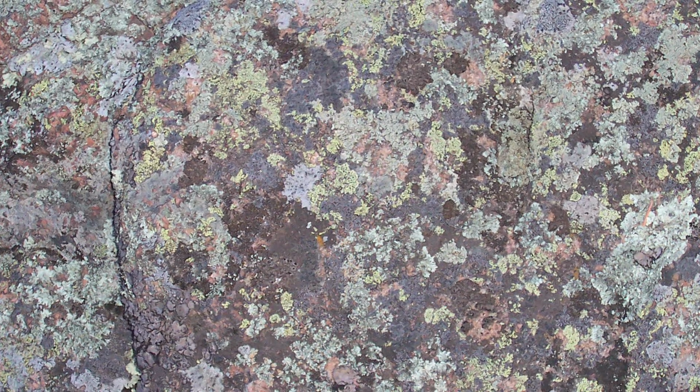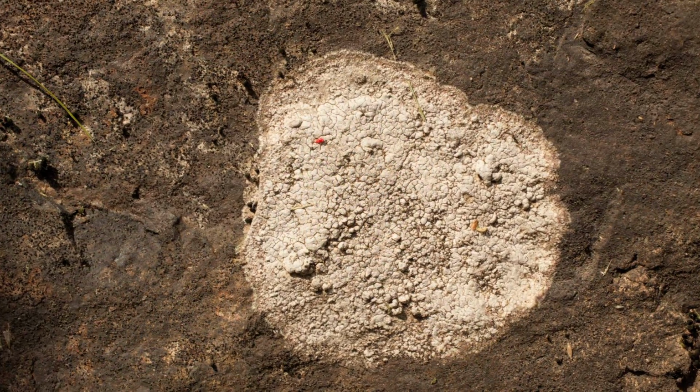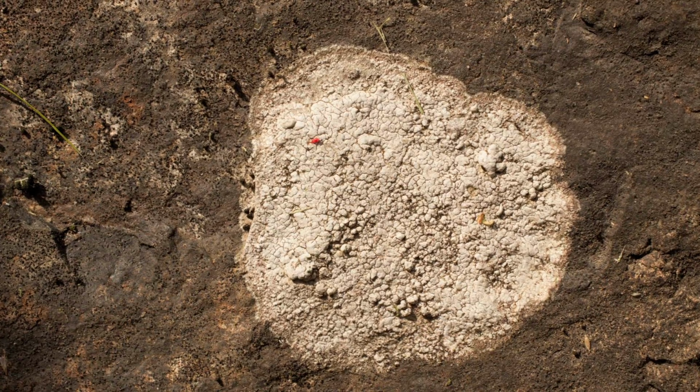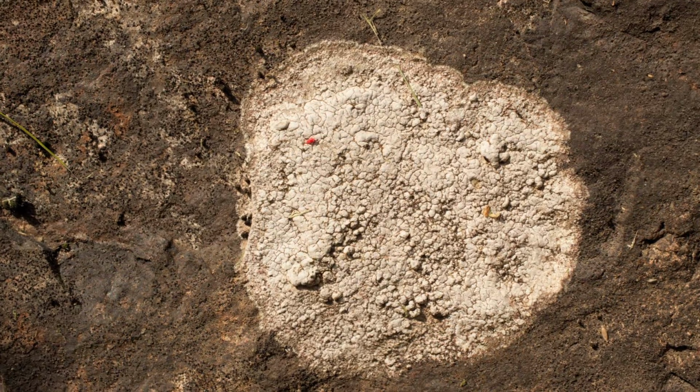These pretty formations are not just stains on a rock, but are alive. They are species of lichen, a curious organism that is found everywhere. Lichen puts down footings, is slow-growing, and clings mightily to its substrate.